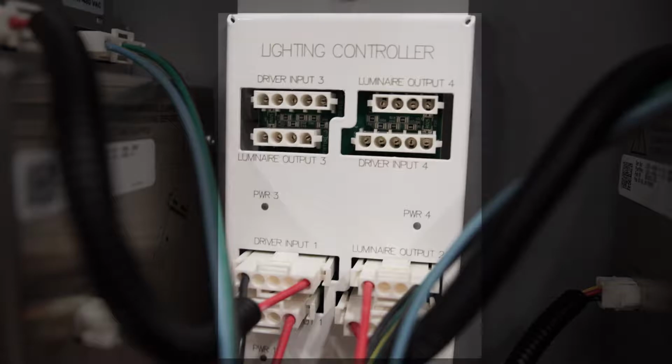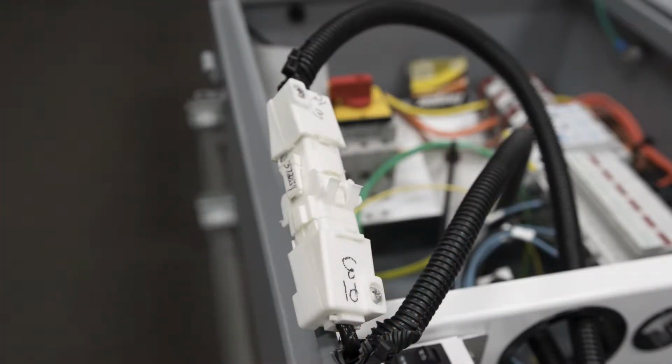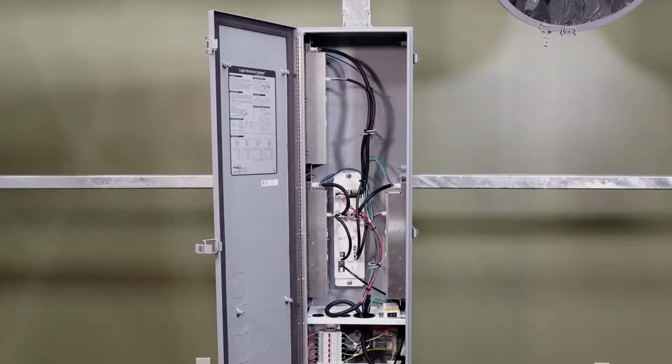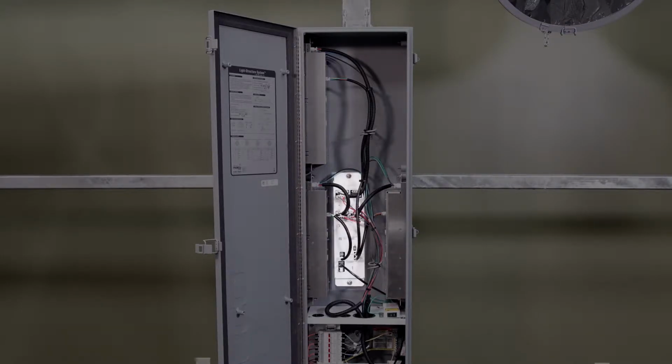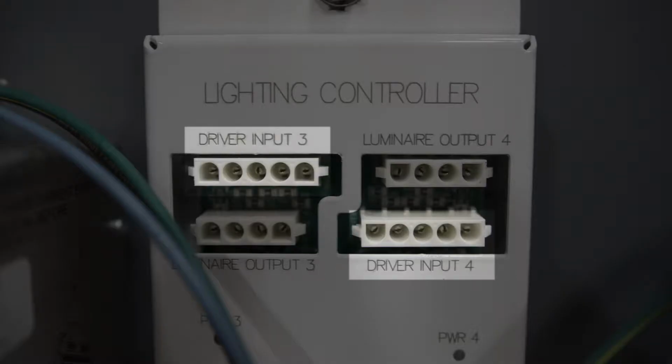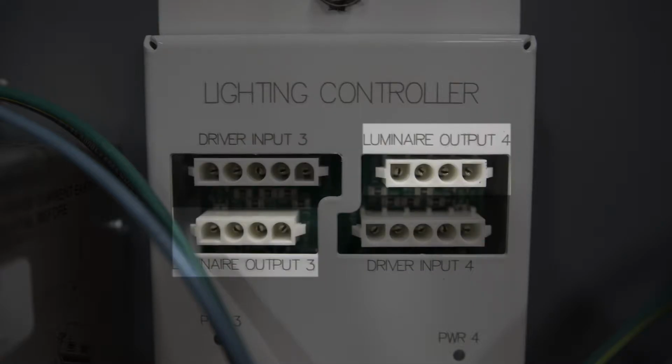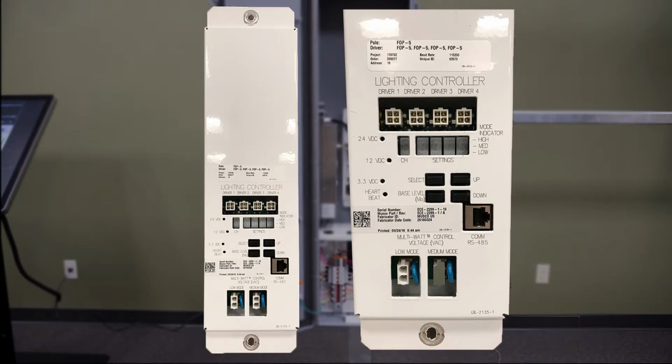Output power leaves the driver and travels to a controller board or directly to the pole harness, depending on whether a communication controller is present. If a communication controller is present, power travels from the driver to the controller, to the driver input on the controller, and out the luminaire output to the pole harness. If no communication controller is present, or a high, medium, low dimming board is present, then the driver output will be connected directly to the pole harness.